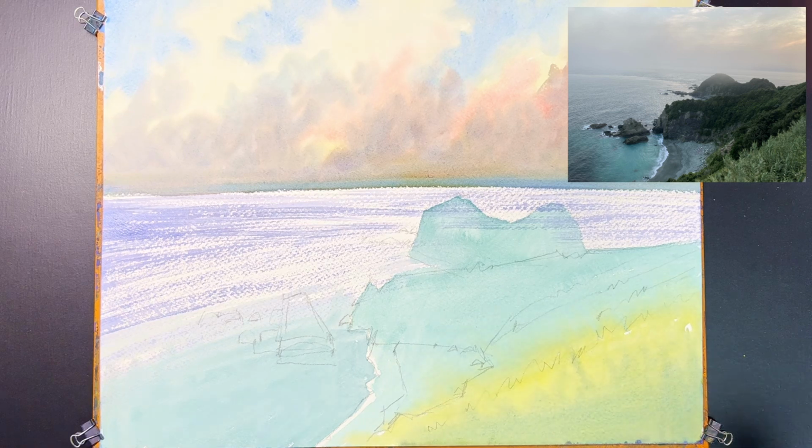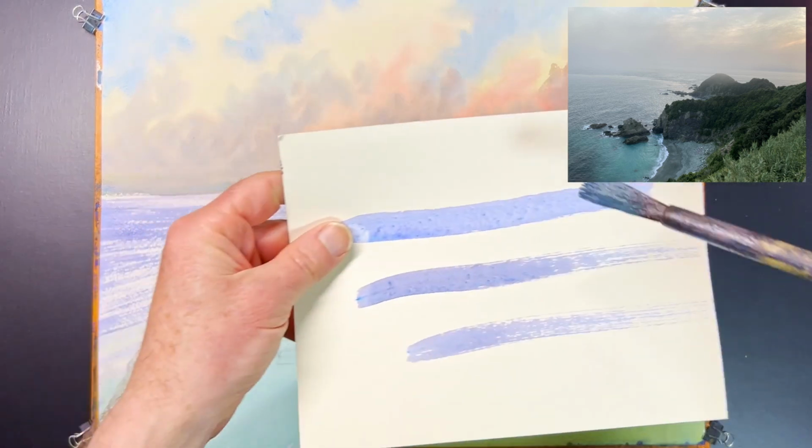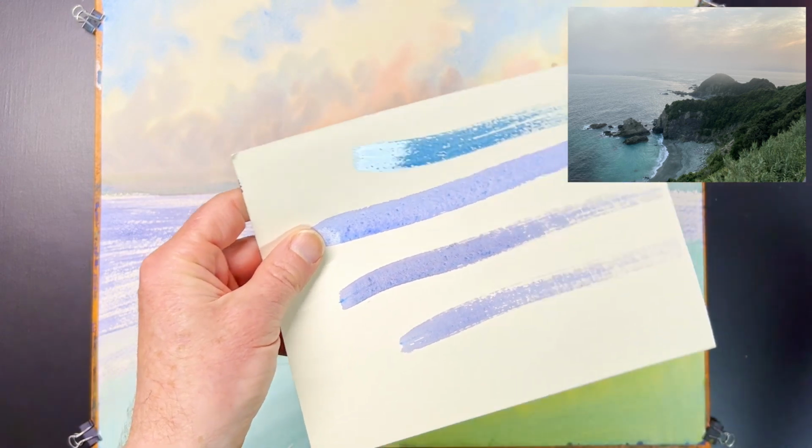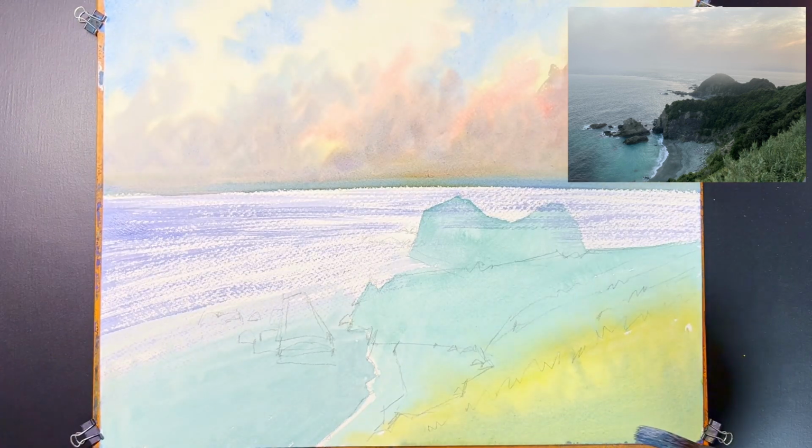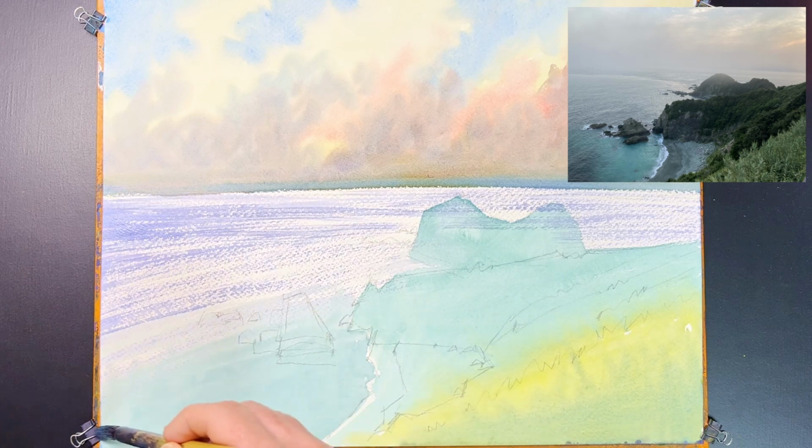On scrap paper, I'm just going to check. Yeah, I like that. And here we go.